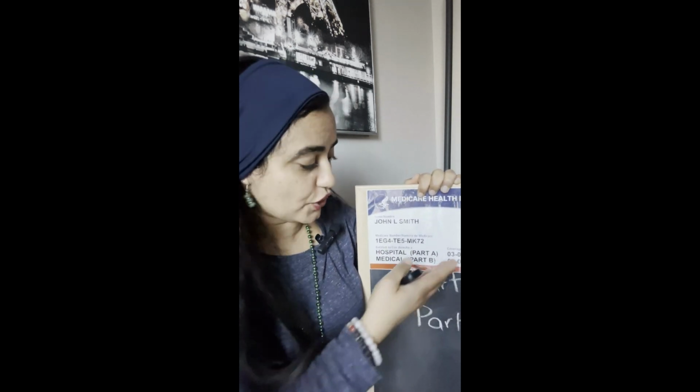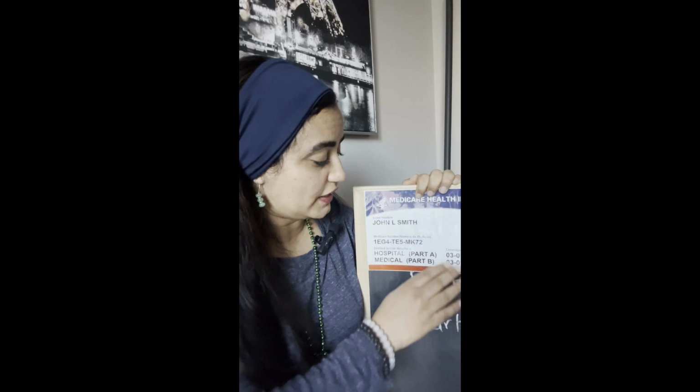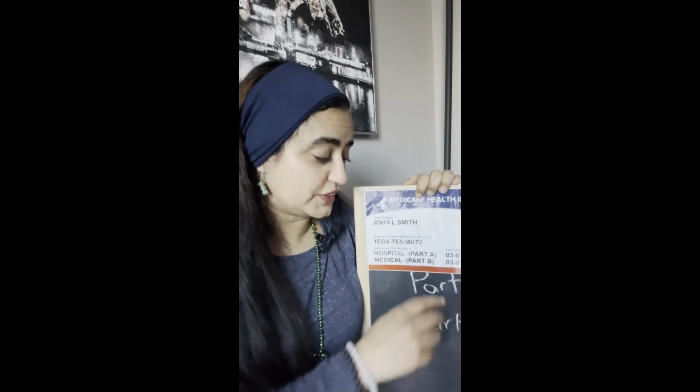Next to Part A and B, you will see the dates. Those dates are not expiration dates like a lot of people think. Those dates are actually the effective date of coverage. That means the first date the person qualified for each one of these parts. Most of the time they do align, so it will be the same date.